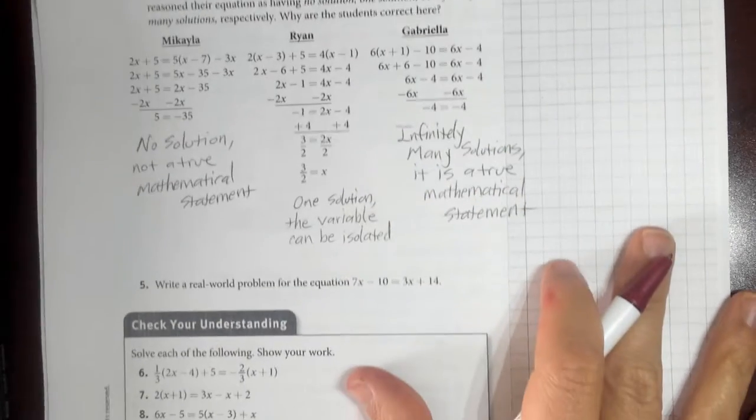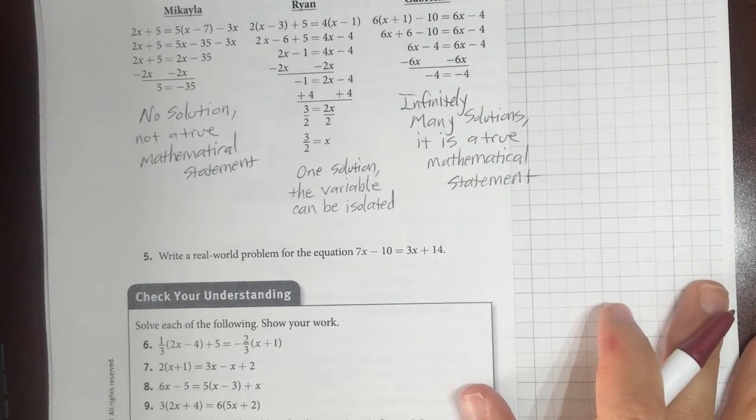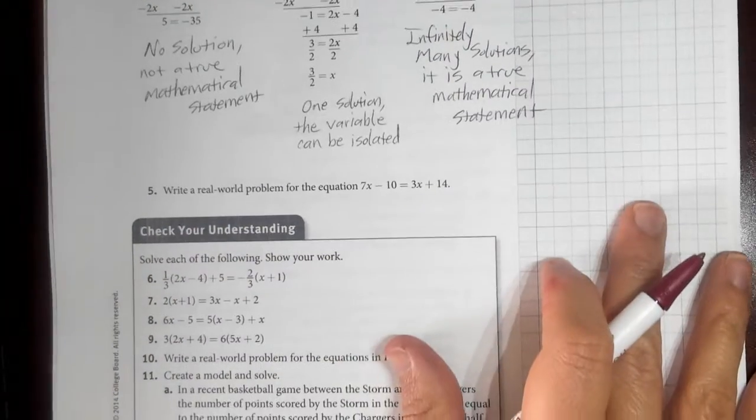Write a real world problem for the equation 7x minus 10 equals 3x plus 14. Let's see.